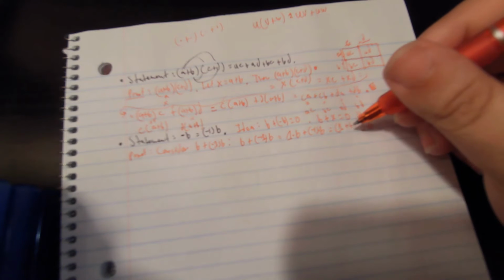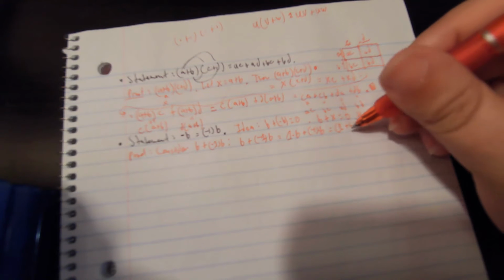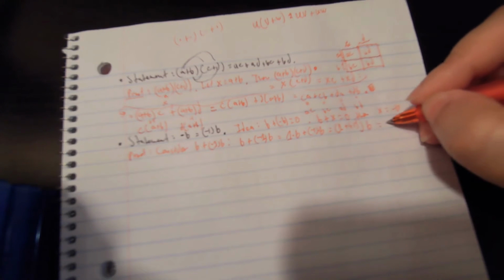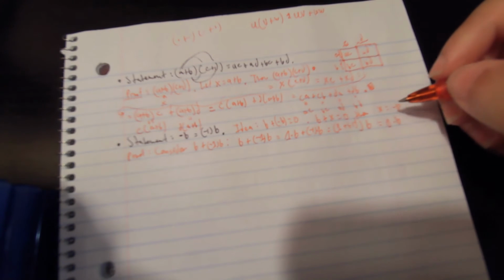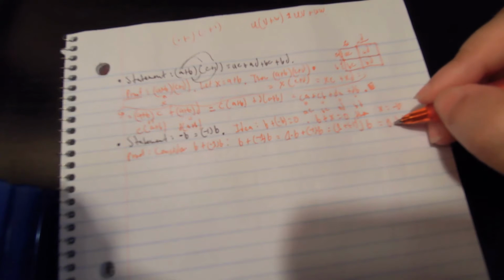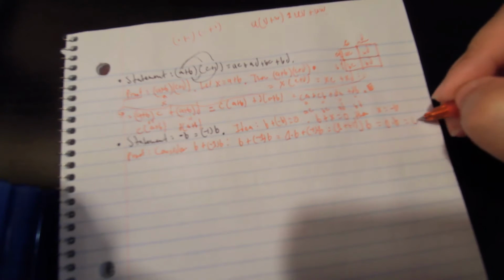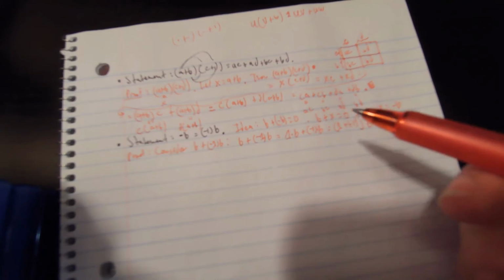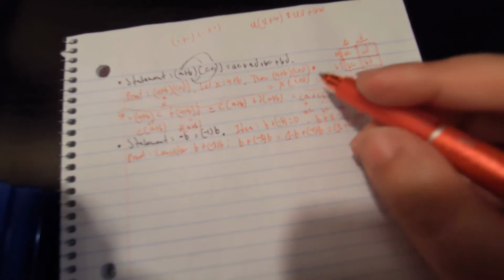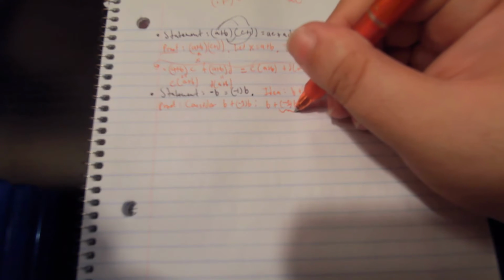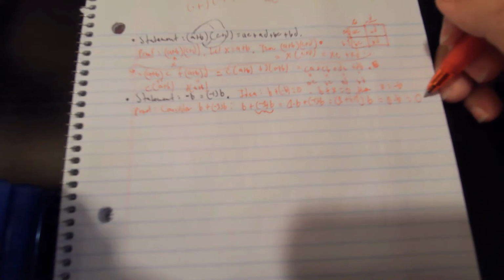Okay, but then 1 plus negative 1 has to be 0 because negative 1 is the additive inverse of 1. So then this is 0 times b, and then one of the axioms says anything times 0 is 0. So then I did it, right? I showed that b plus this number equals 0.